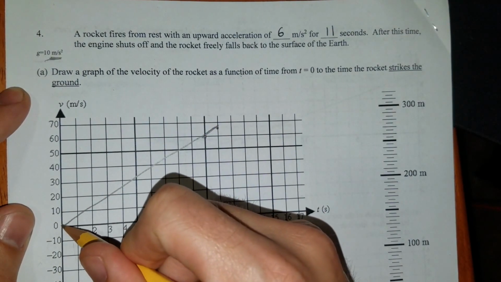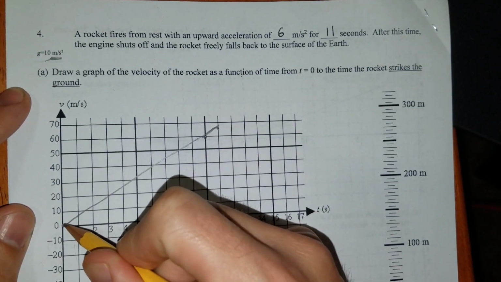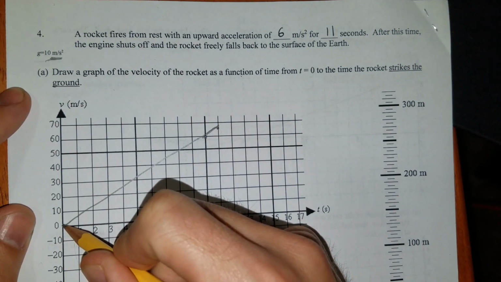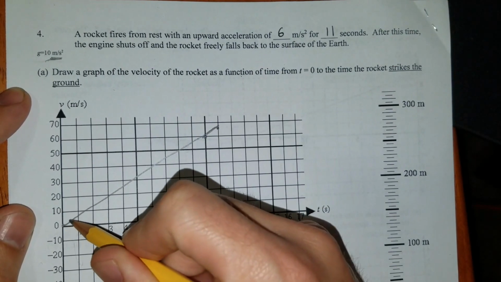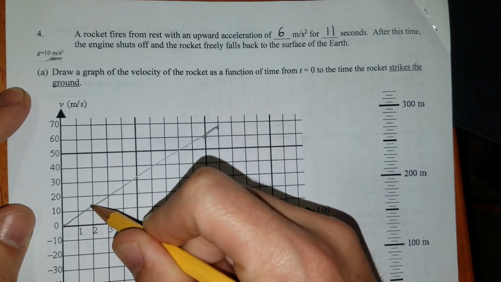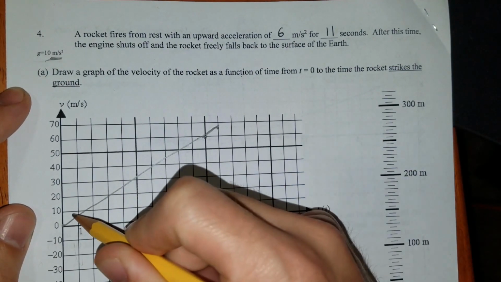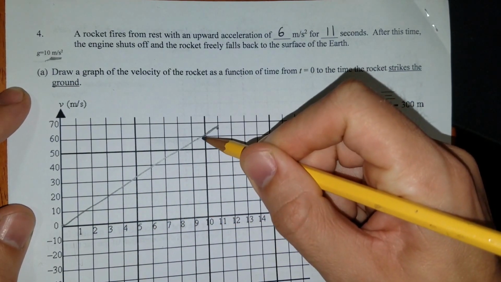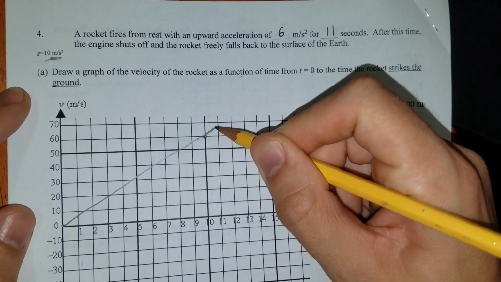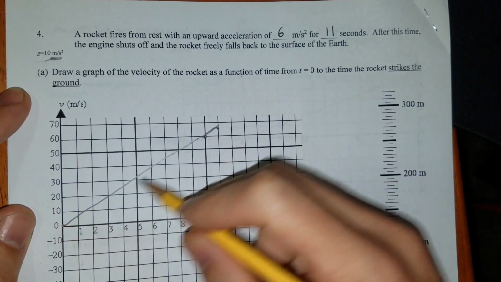So we started at 0 on our velocity-time graph. Started at 0 velocity, and I'm accelerating at 6 meters per second squared. That means every 1 second I'm gaining 6 velocity: 6, 12, 18, 24. I can't really tell where 6 and 12 are, so I'm just going to go to 60 over 10. That's the same thing, that's 6. So put a circle there. And then 1 more second to 11, so I go to 66, right about there, and I draw my line.